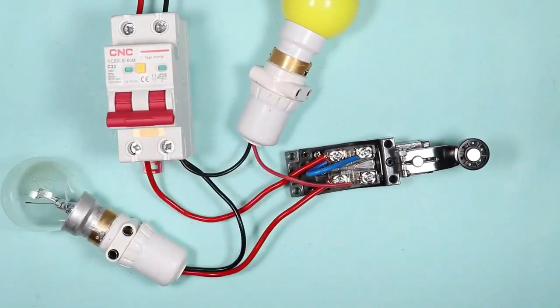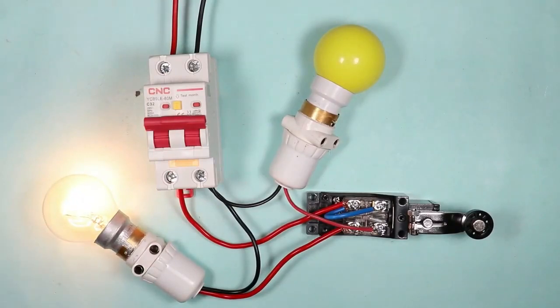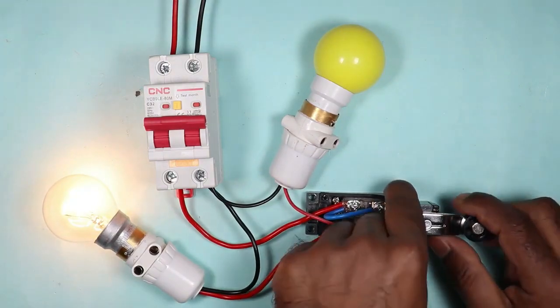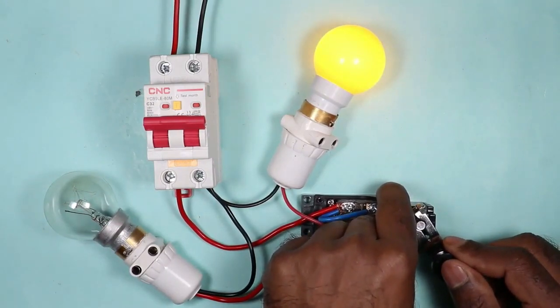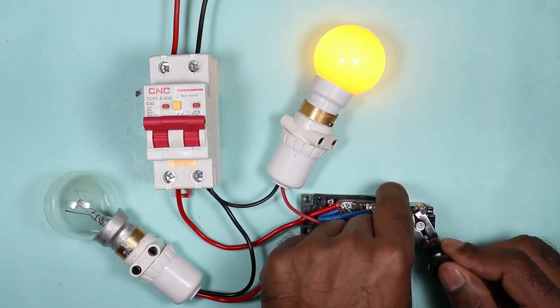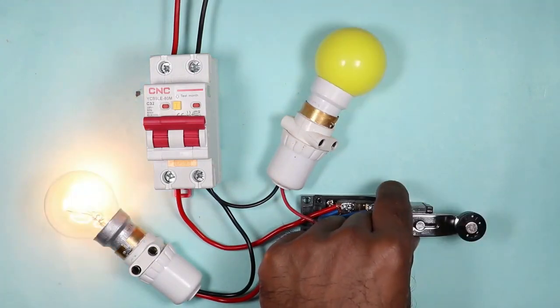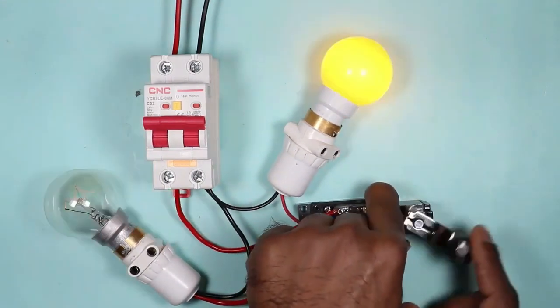The connection is now completed, so I am turning on the MCB. On turning on the MCB, you can see this lamp is on now. This lamp was connected with NC contact, so it is turned on. Now if I operate this limit switch, then you can see the lamp connected with NC is turned off and with NO turned on. This means now the limit switch is generating an output signal to NO contact and stopped the signal to NC contact. On again releasing, this comes back to normal position. On again operating, you can easily understand what's going on.